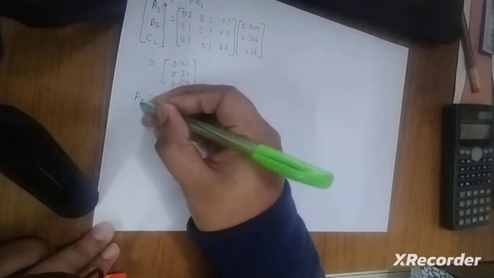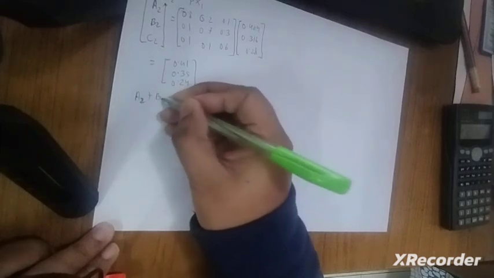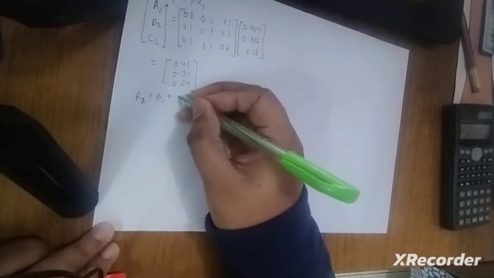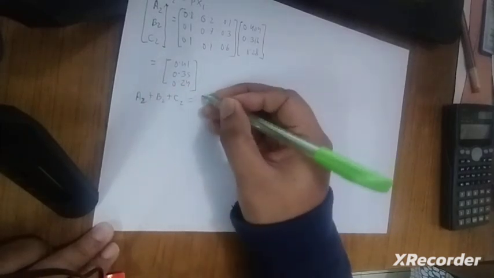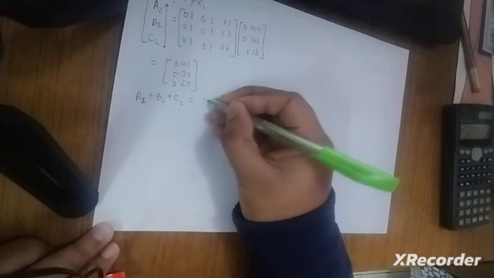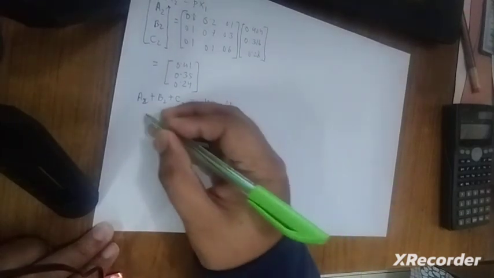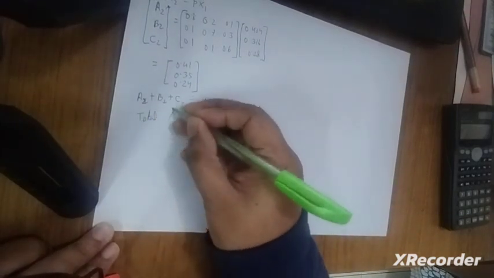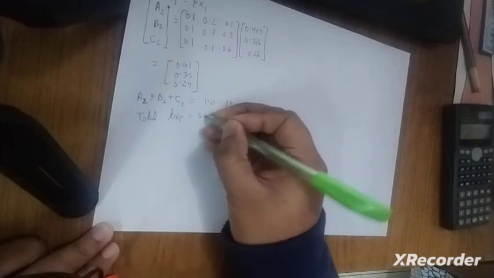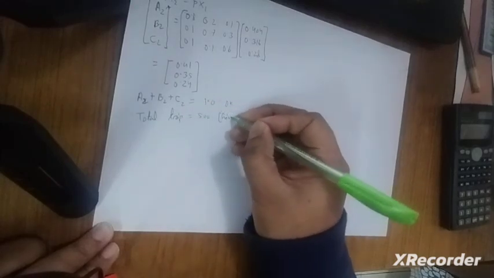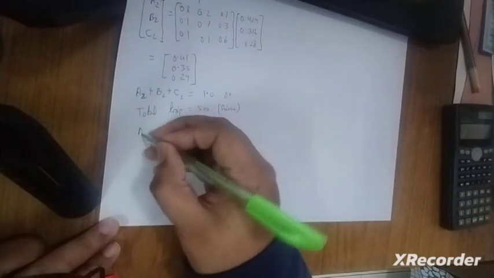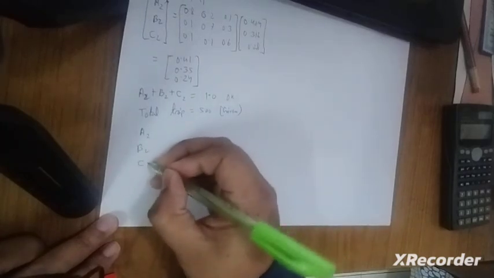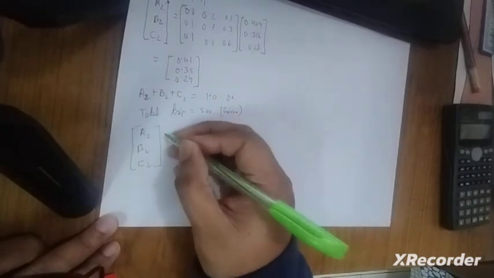We check whether the column-wise sum, A2 plus B2 plus C2, adds to 1. We get 1, so it is okay. Our total trip is 500, as given in the question. So we have to calculate the actual values of A2, B2 and C2.